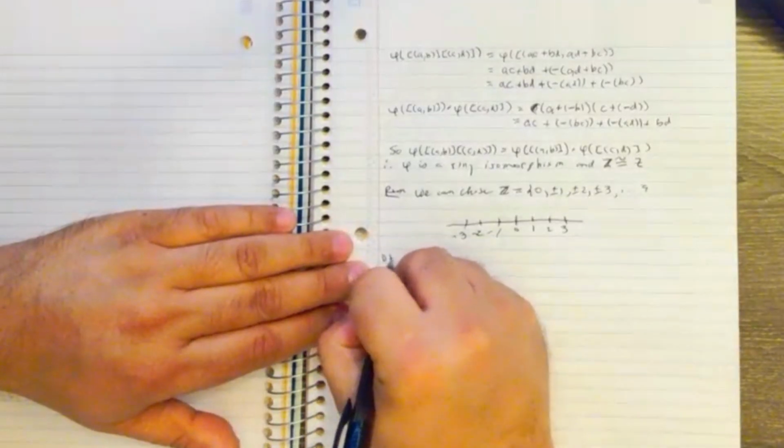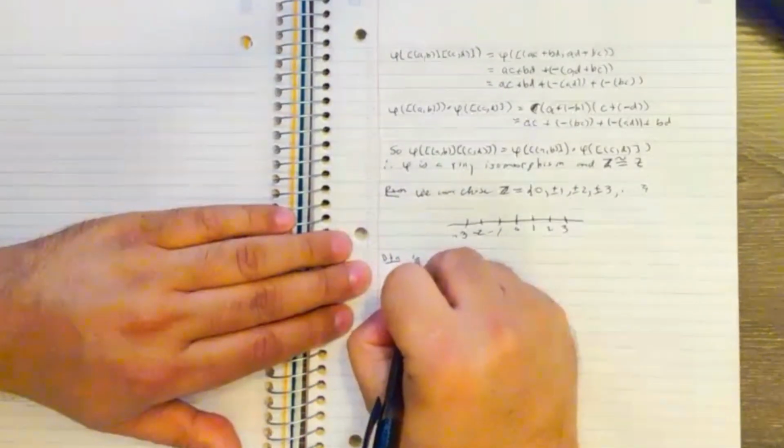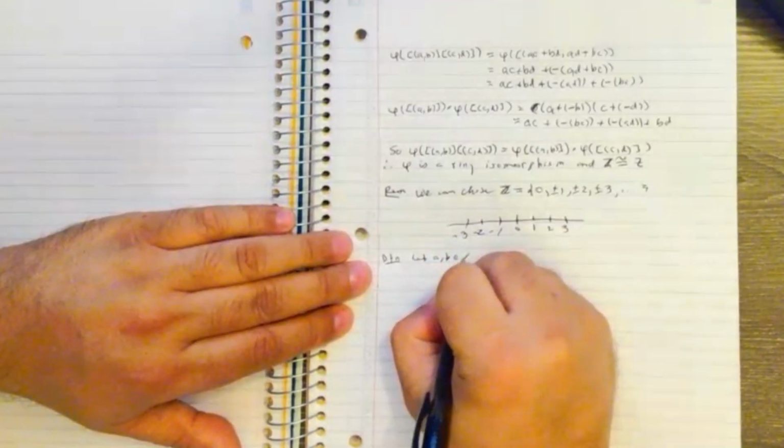So let's make a new definition. Let A and B be integers.